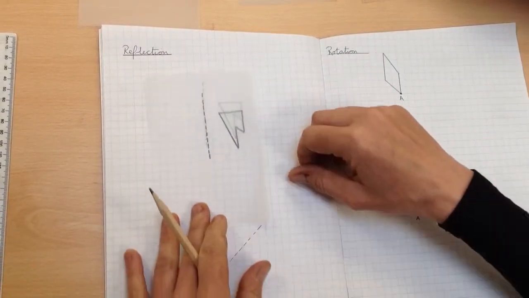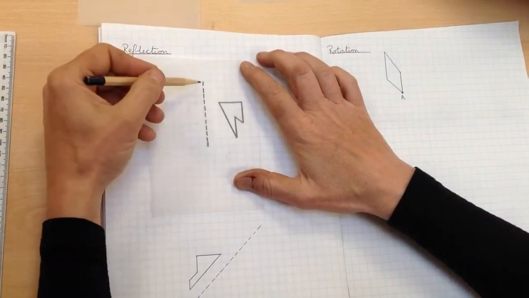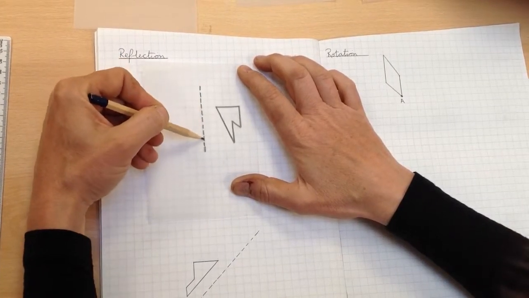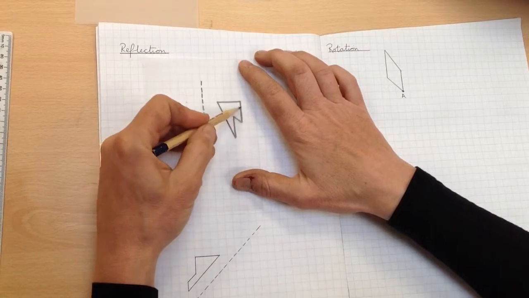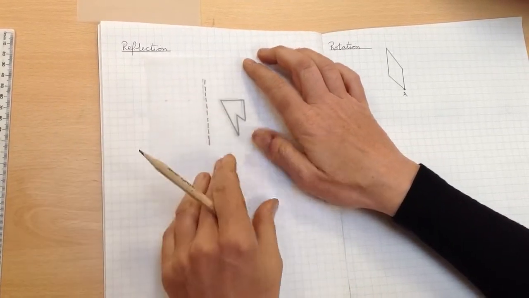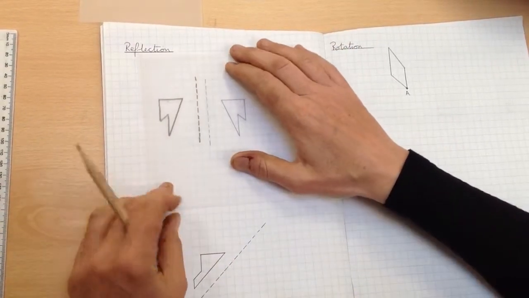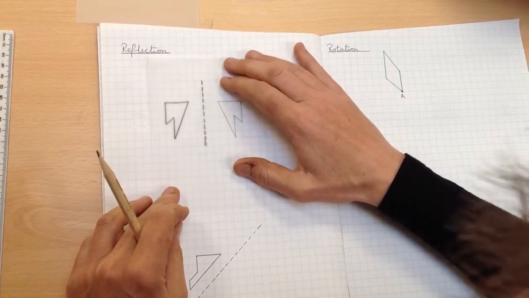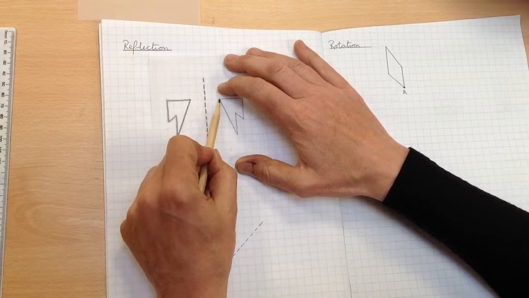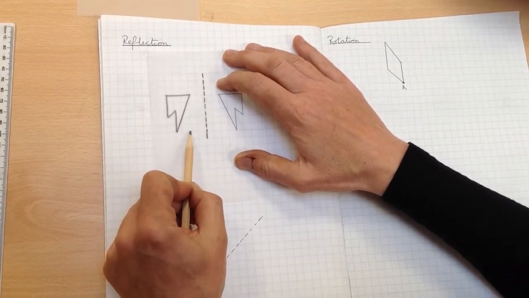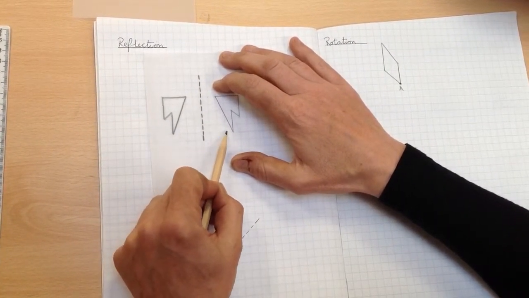But with the tracing paper, you must go over the axis because you're going to flip and use that line, and then do a nice thick line. Don't need a ruler when you're doing that part. And then flip it over. Very important to line the axis up again. Check that the vertices are in the right place: 1, 2, 3, 4.